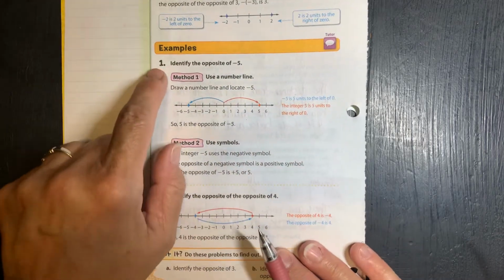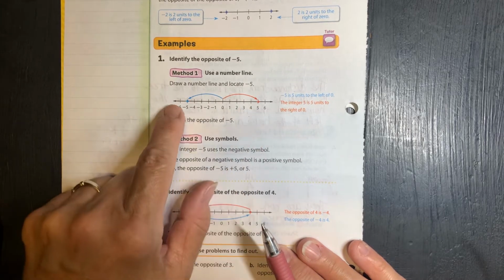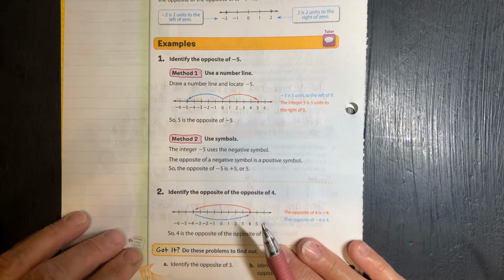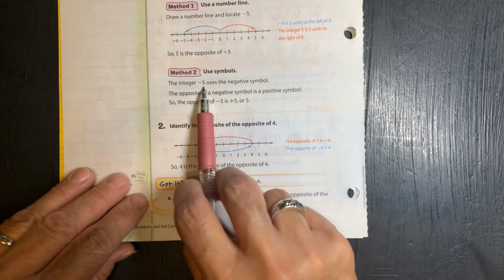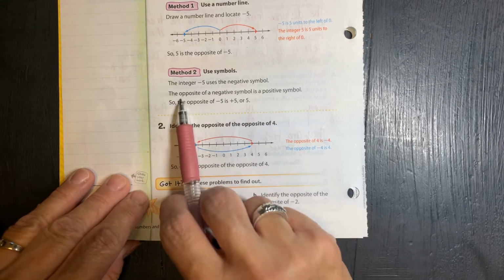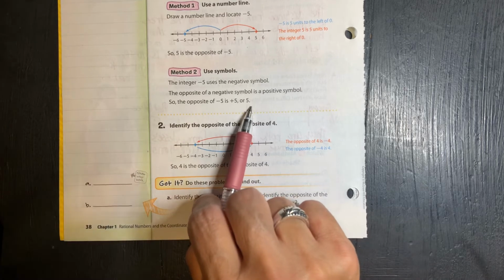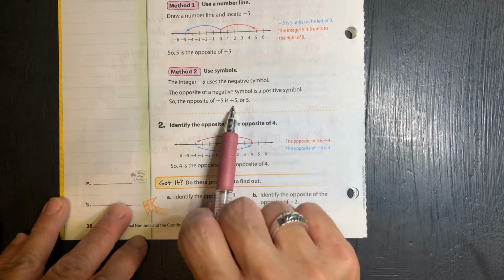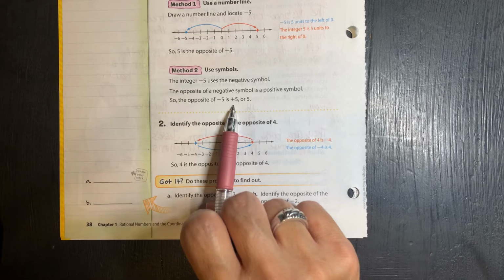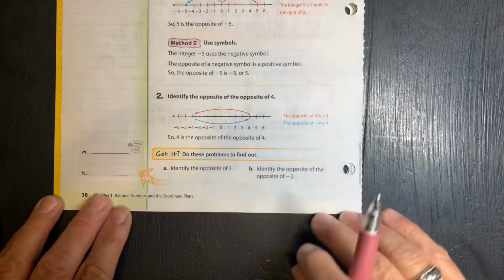So right here, identify the opposite of -5. Okay. Opposite of -5 would be +5. This one says the integer -5 uses the negative symbol. The opposite of a negative symbol is a positive symbol, which, you know what? If there's no positive symbol there, we know it's positive. If it's negative, you have to have your negative symbol there. So I'm not really interested in you guys putting the positive symbol unless it's just something that you need to do for you.